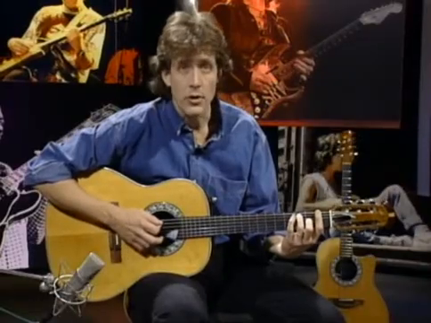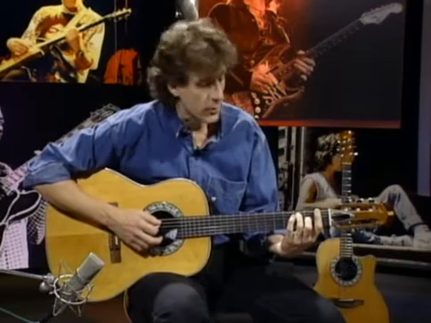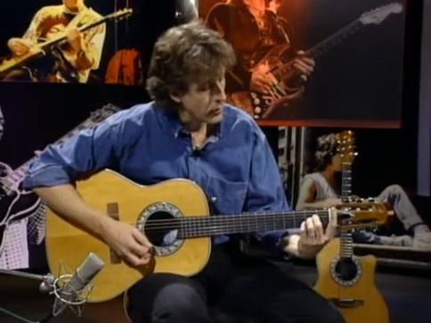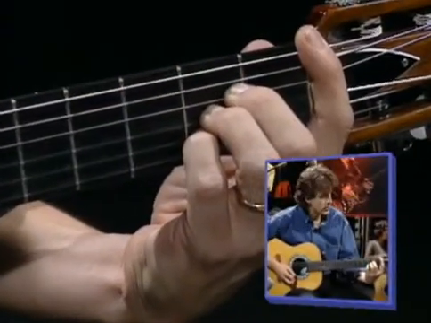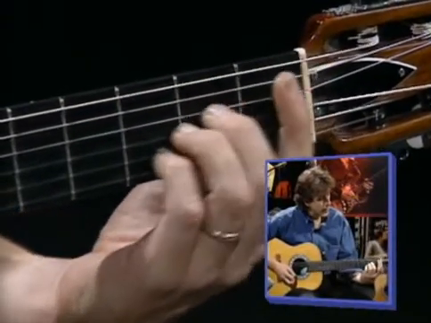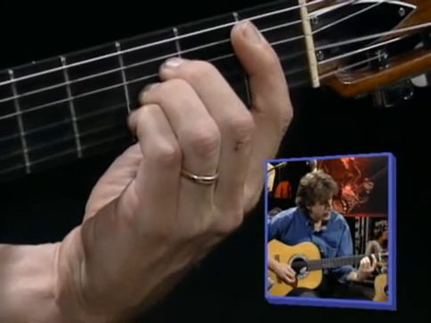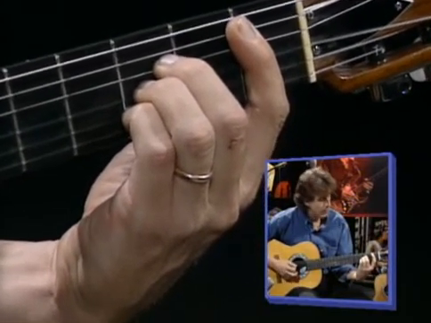Now, there's one other bar shape that you'll find extremely useful, and this is based on the A chord. Here's our old pal, the A chord. Now, once again, if I use my index finger as a pretend bar and then actually move it up and lay it on the neck, I get this right here. This is a B flat major triad.